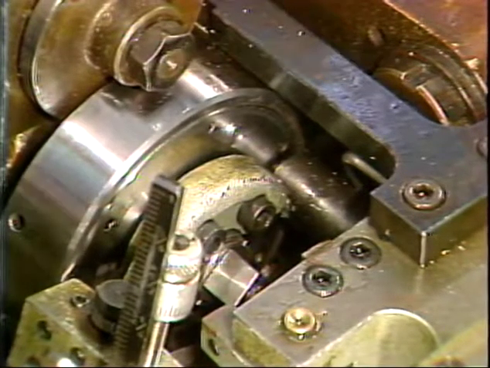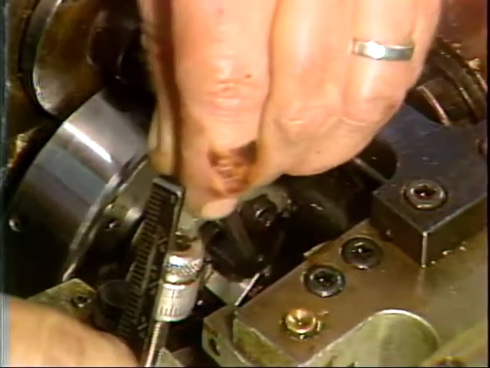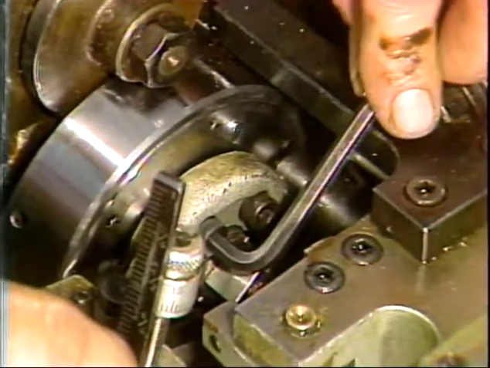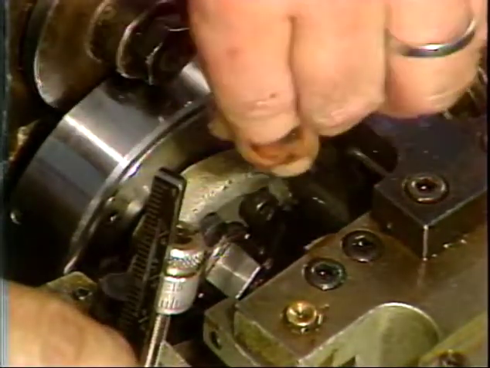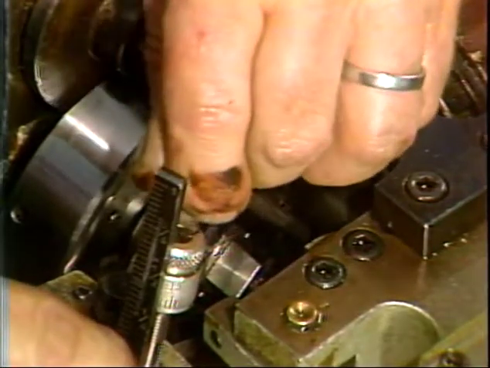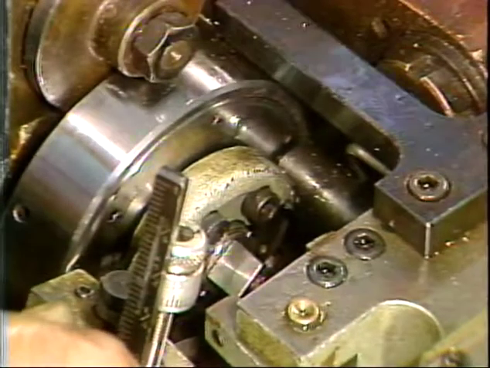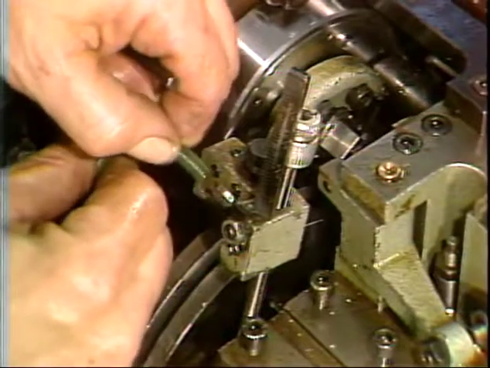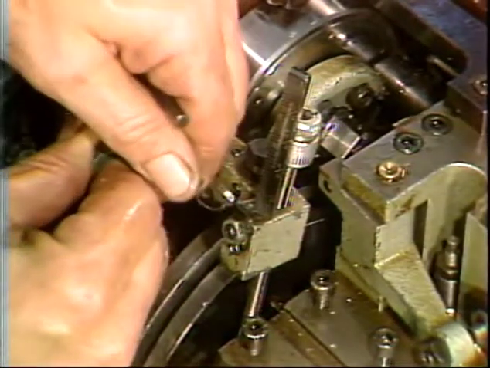Tighten down both of the bolts. Next, attach the positive return spring to the attachment.